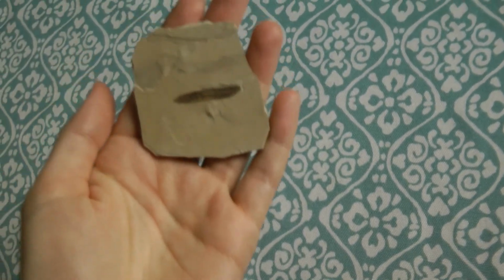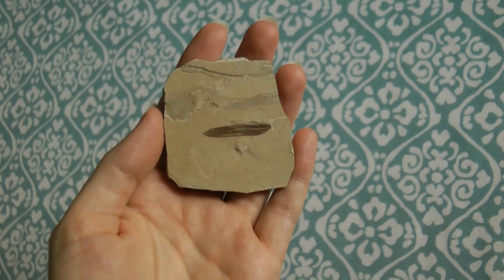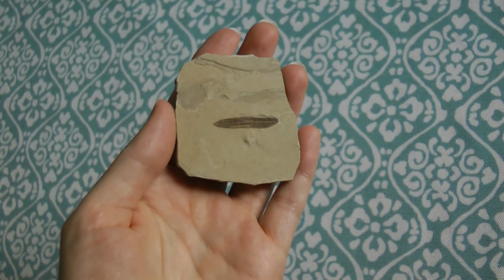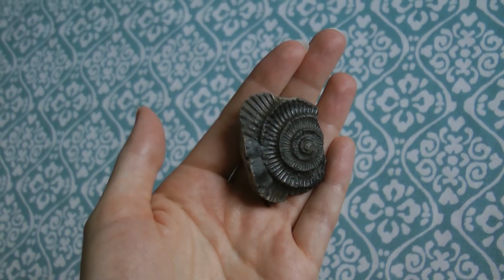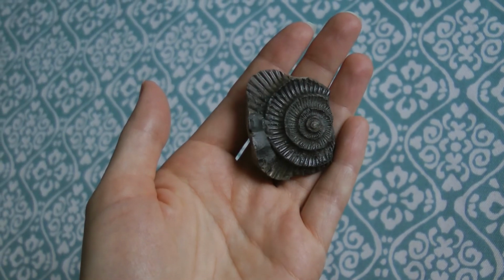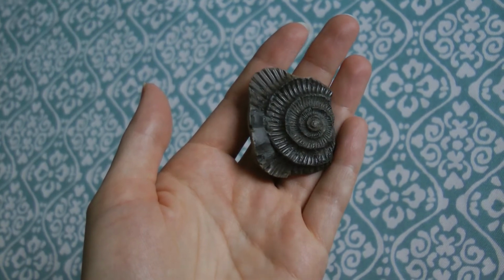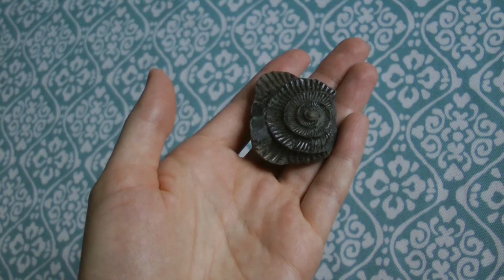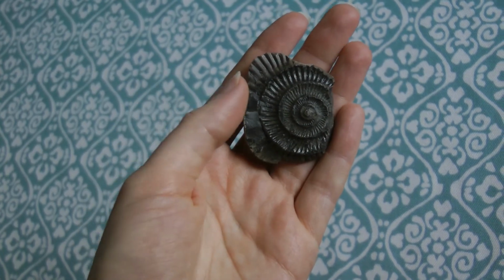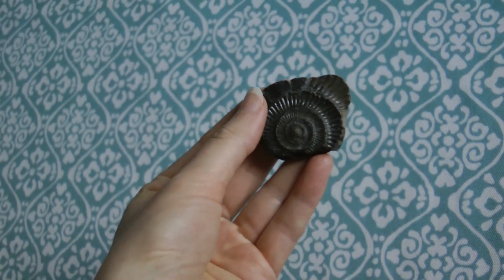Here are some other interesting fossils that I want to show you. This is an example of a leaf fossil. This leaf fossil is from 50 million years ago. This is an example of an ammonite, which is something that you can commonly find in shops. It's a shelled organism. This one is actually from the Lower Jurassic period, 170 million years ago. This one, as you can see, is a mold.